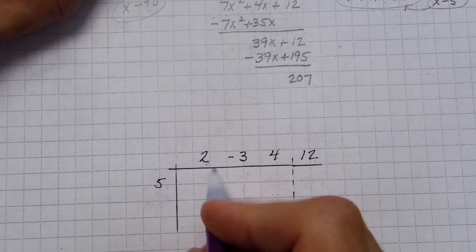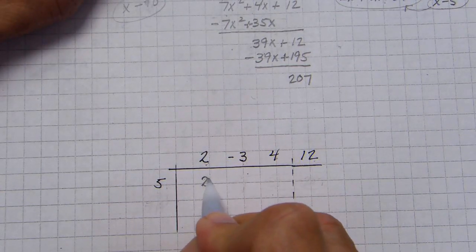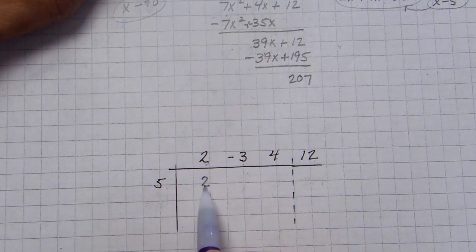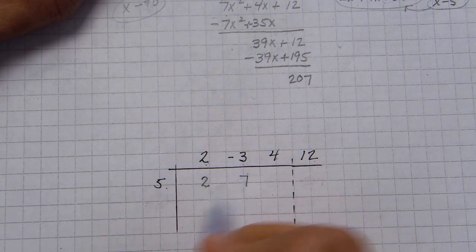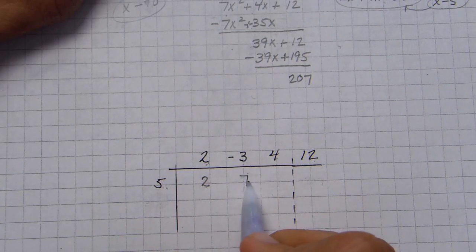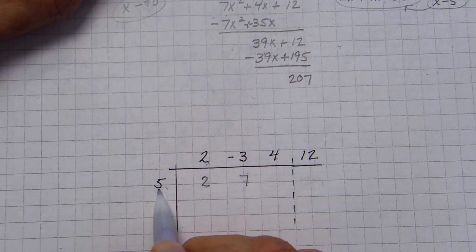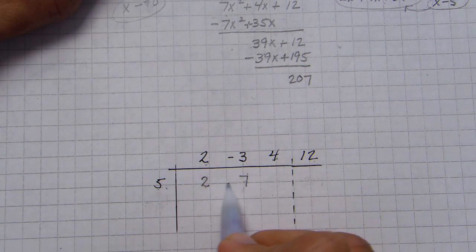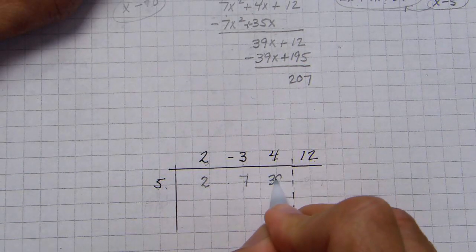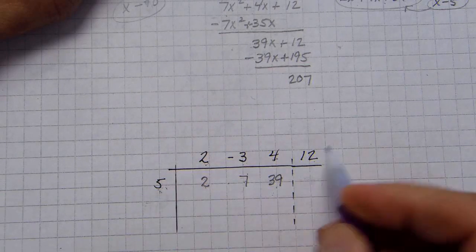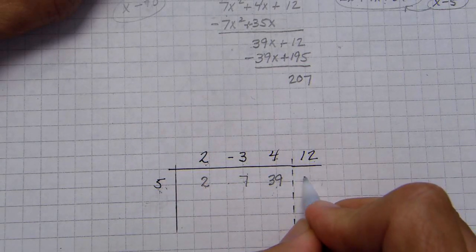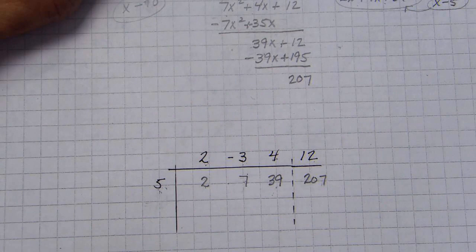The first term, you always just drop down the first term, 2. And then you multiply. 2 times 5 is 10. 10 minus 3 is 7, so I just combine them. Then I multiply again: 7 times 5 is 35. Add on 4 to that, so 35 plus 4 is 39. 39 times 5 is 195. 195 plus 12 is 207.